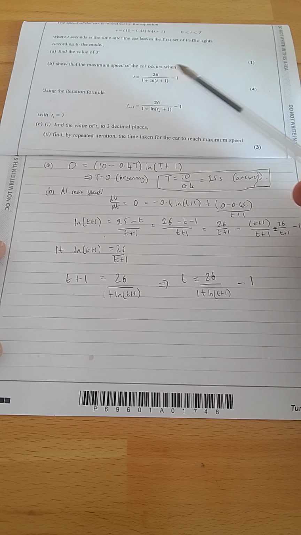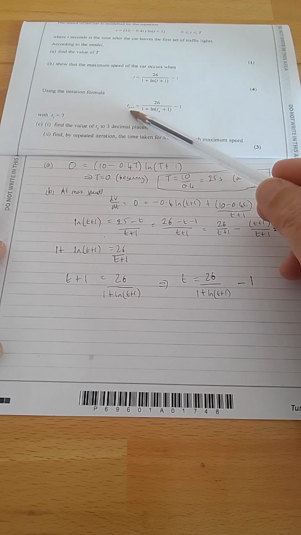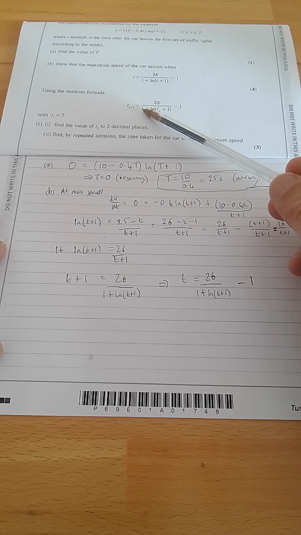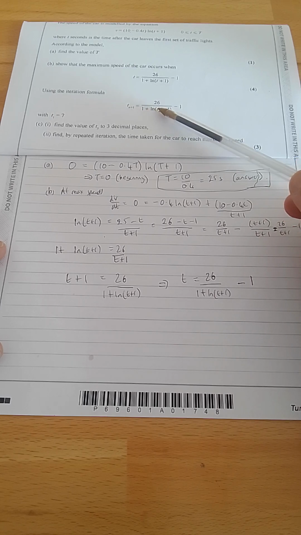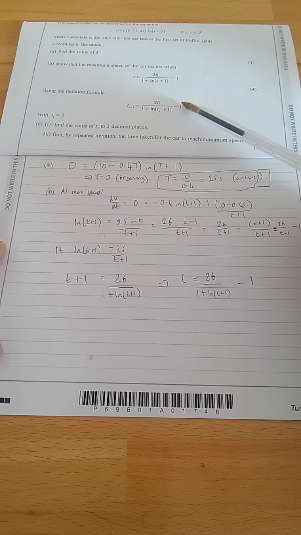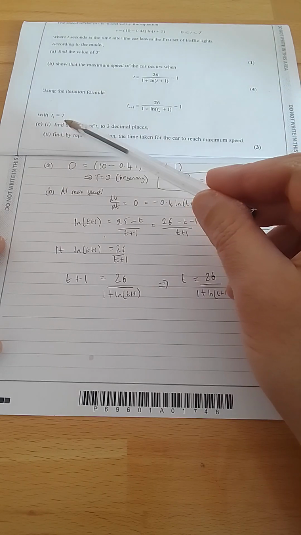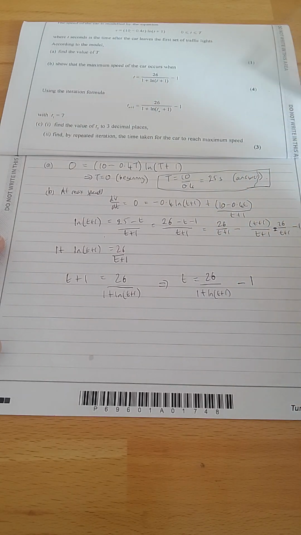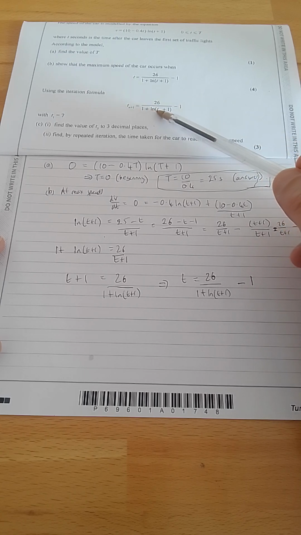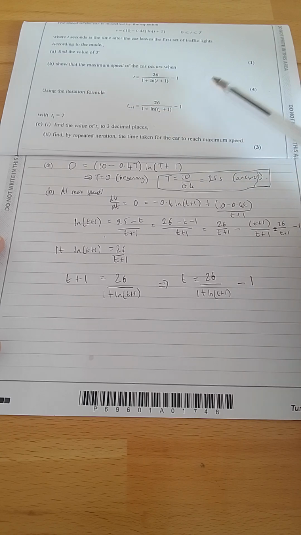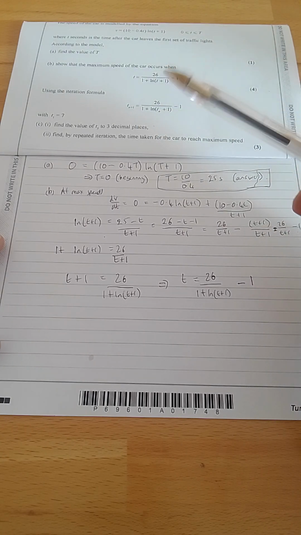Now what we see is we can use this formula as an iteration formula. So it says t n plus 1 is equal to 26 over 1 plus natural log of t n plus 1, minus 1. So here what we do is we enter the initial value, t1 is 7, and press equals on our calculator, and then we can enter this right-hand side expression. Wherever it says t n, we put an ans. So it'll be 26 divided by 1 plus natural log of ans plus 1, and then minus 1. And then if we press equals, it will give us a second value, and then when we press equals again, the third value will be based on the previous answer, and so on.